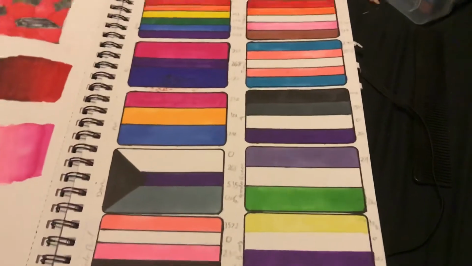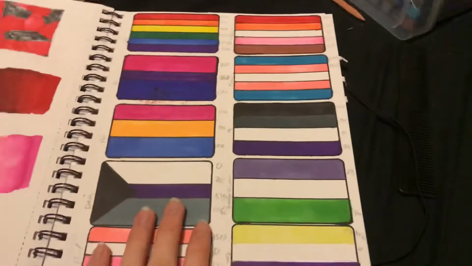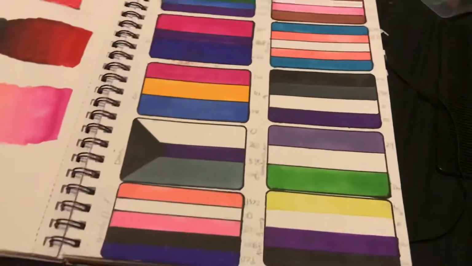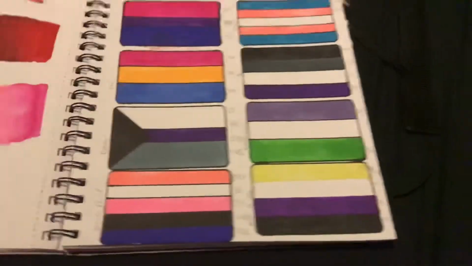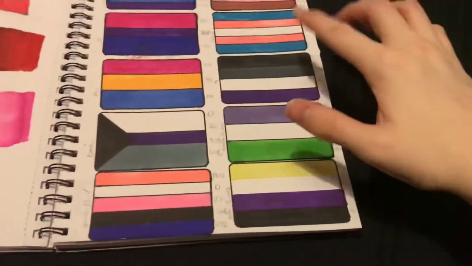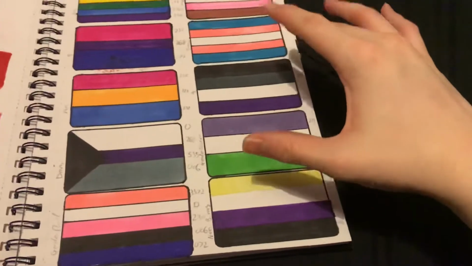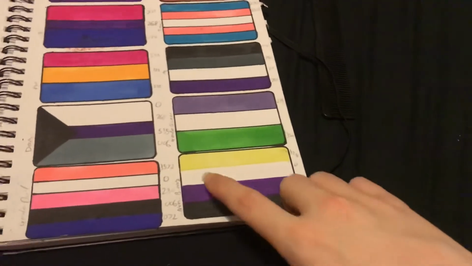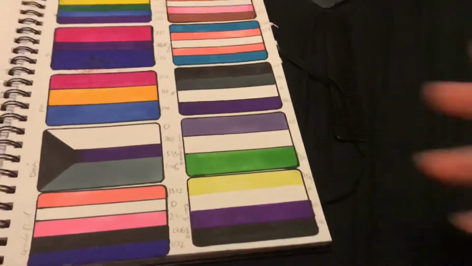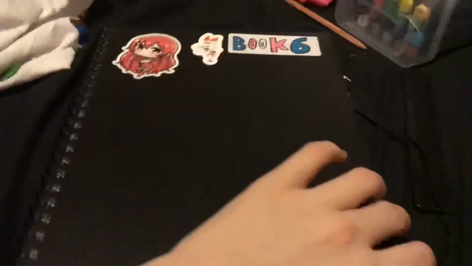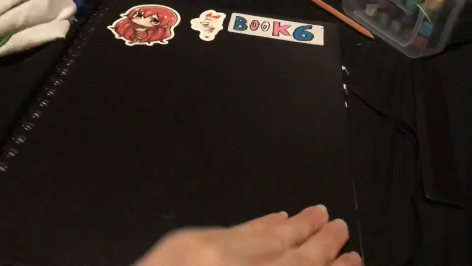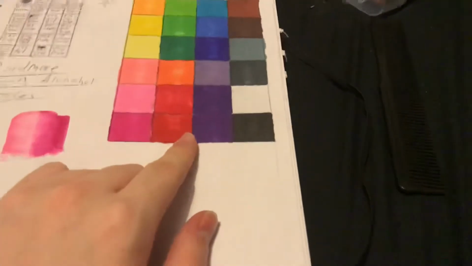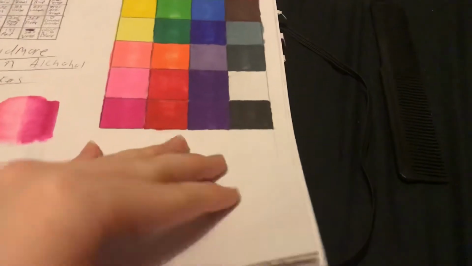But this was also a good way of using all these different colours practically and seeing how they work. One of the ones I was having trouble discerning between was violet and purple. This is purple and this is violet, and they look really, really similar on here. Violet is just ever so slightly lighter.